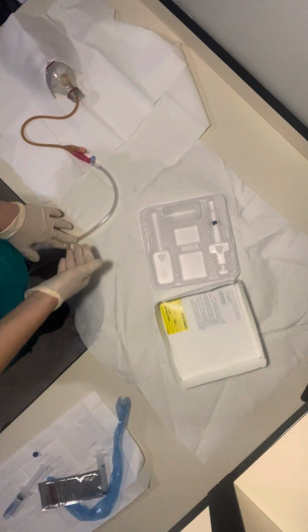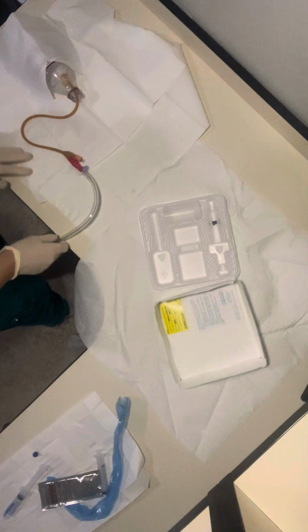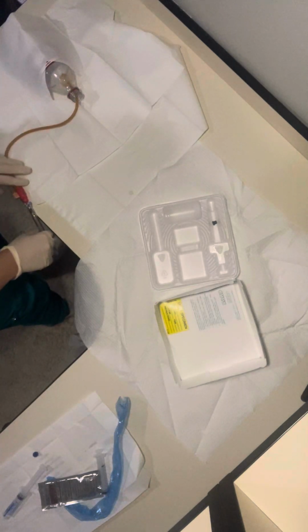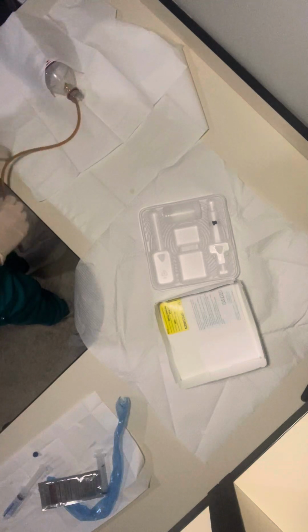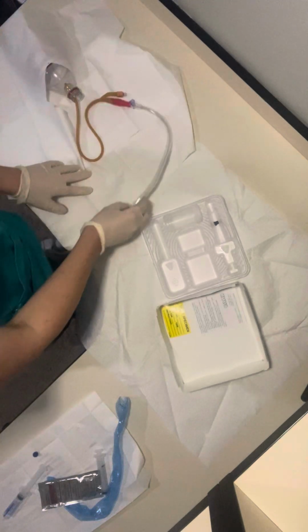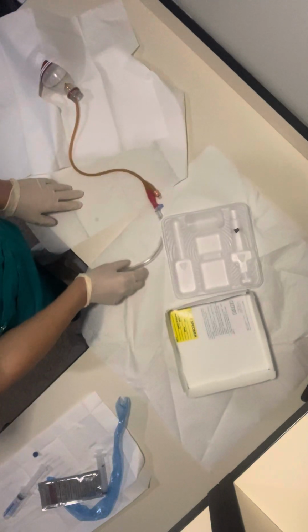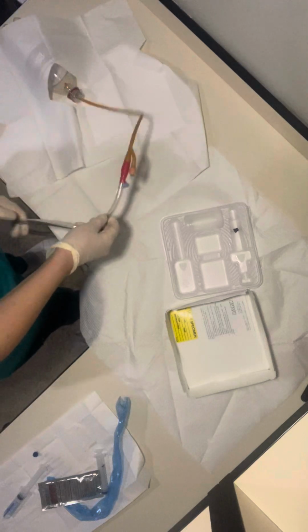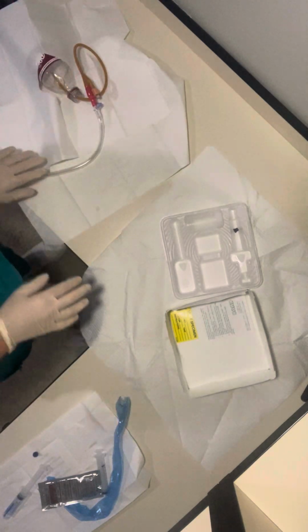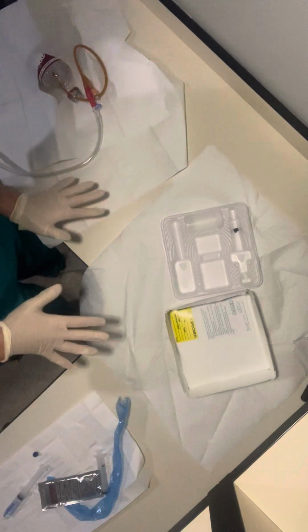I would discard my gloves and my kit and everything, remove everything from the patient at this time. It's not really got a good place to sit. My apologies. Okay, we're just going to lay it right there for now. I apologize. I don't really have a good place.